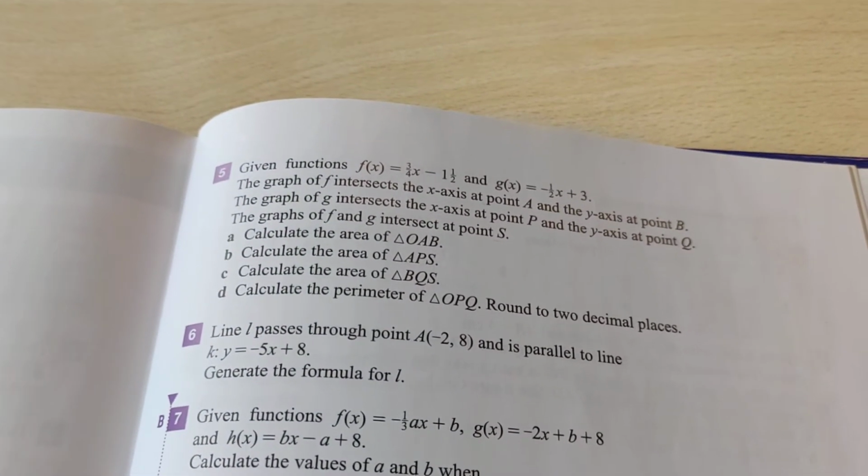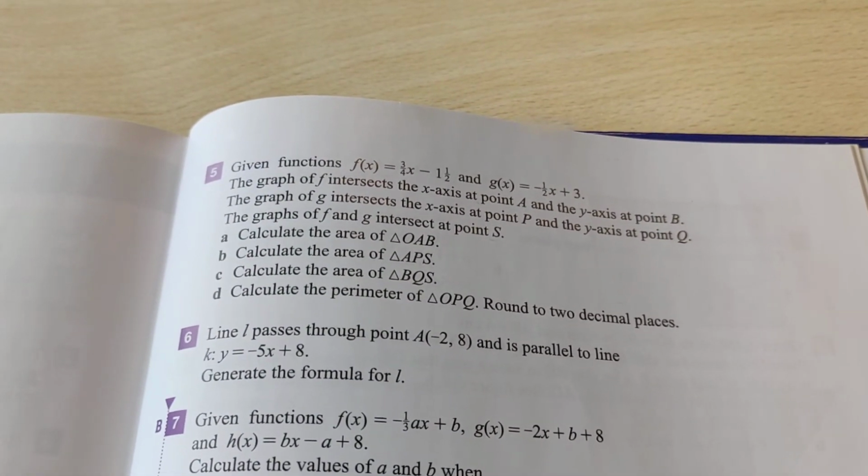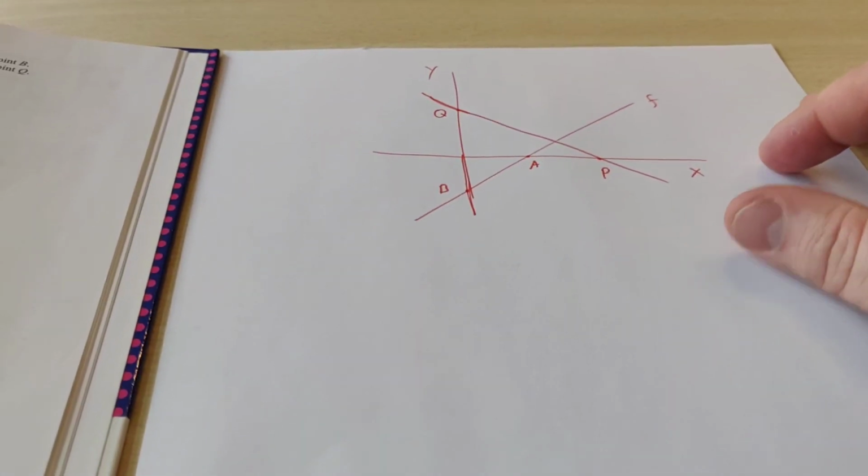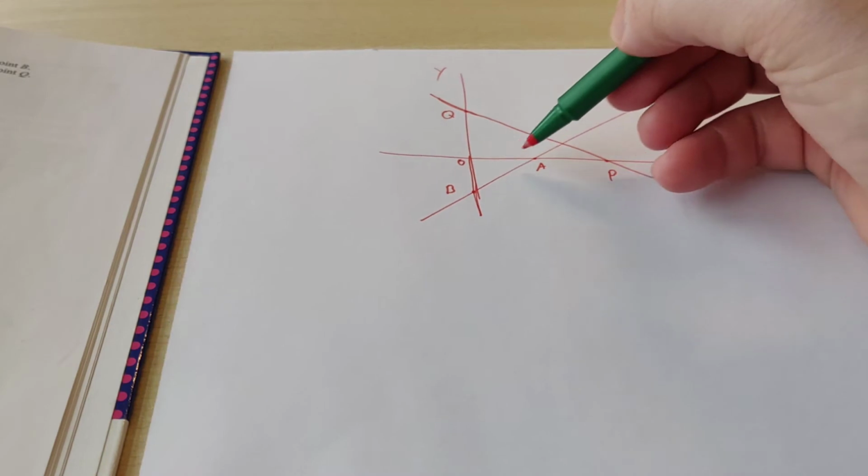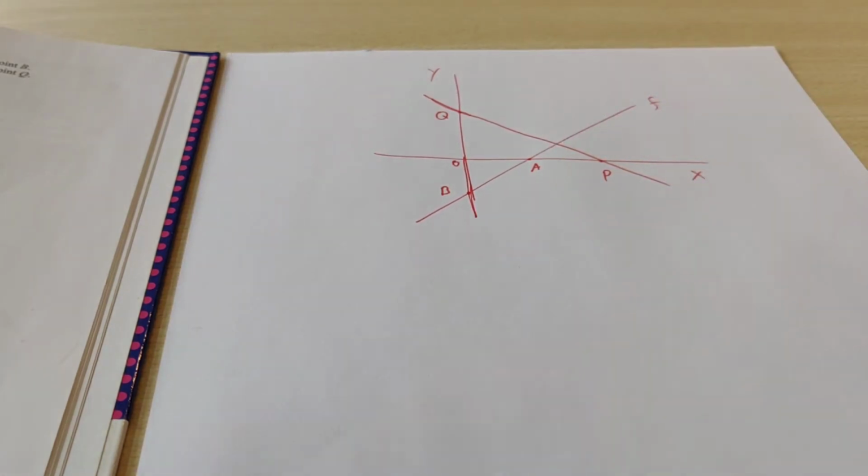We need to calculate the area of triangle OAB and then triangle APS and then another one. Okay, so O is the origin, that's this one. So what we want to know is just these numbers, because if we know those numbers, then we can finally just calculate the areas.